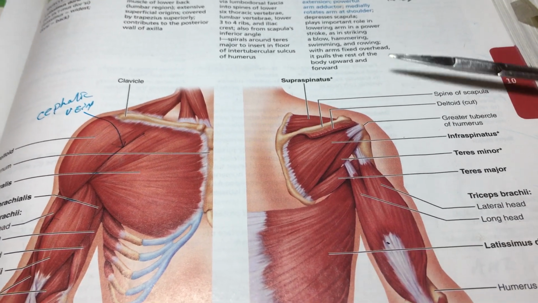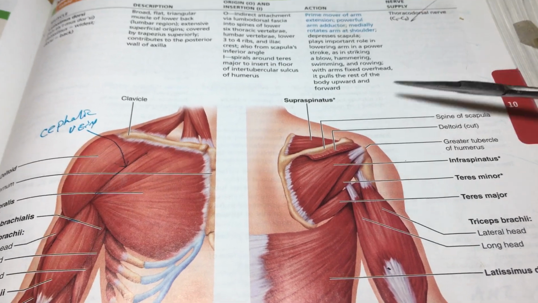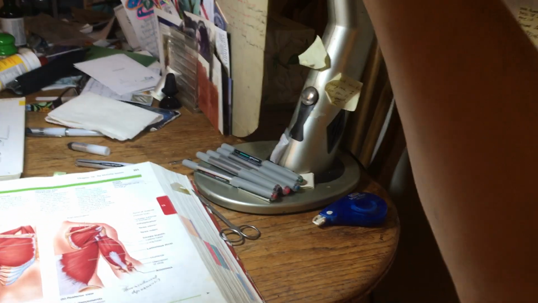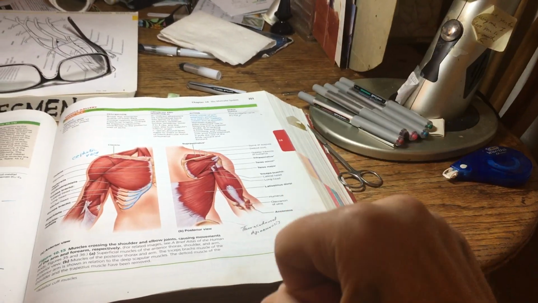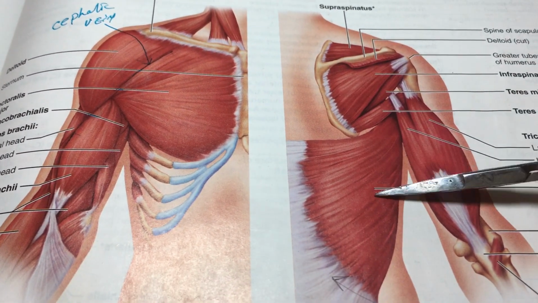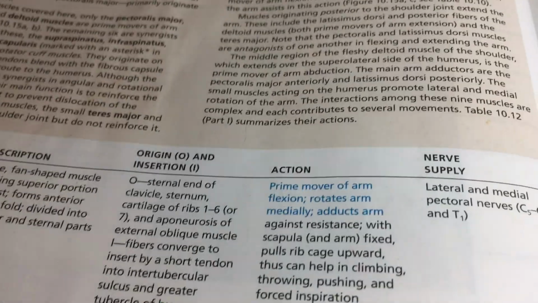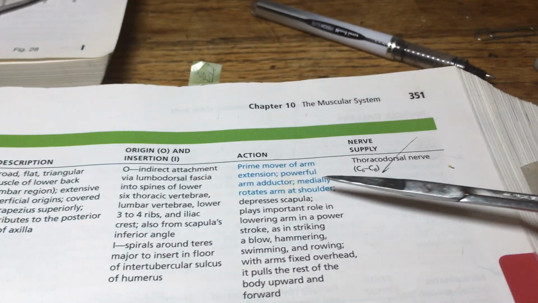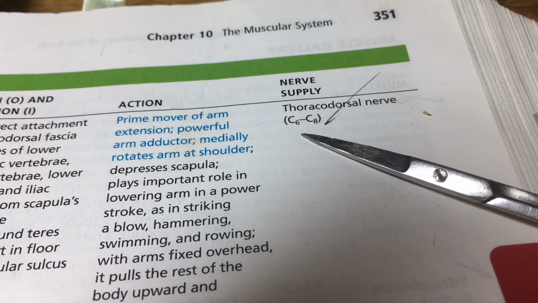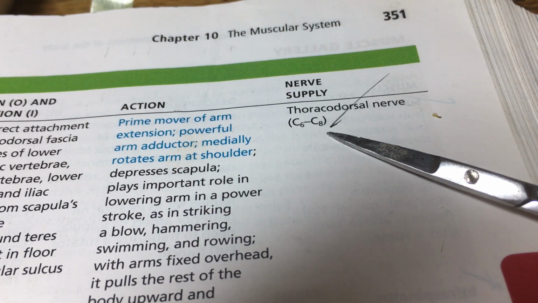So that's adduction. Also, because this is a ball and socket, they are medially rotating, which is to say that the arm here is moving this way. This is a medial rotation. So if I were to be climbing something, going hand over hand up a ladder or on the side of a hill, this is medial rotation, adduction, and extension of the shoulder. Okay, so that's what latissimus dorsi is doing. And what innervates latissimus dorsi is the thoracodorsal nerve. Okay, and again, look at that: C6 to C8. This also is a part of the brachial plexus.